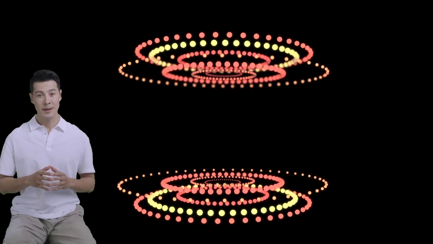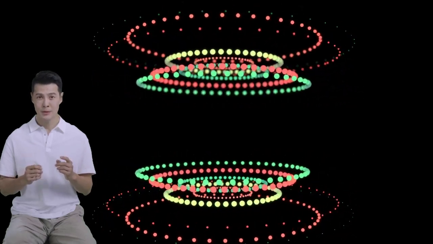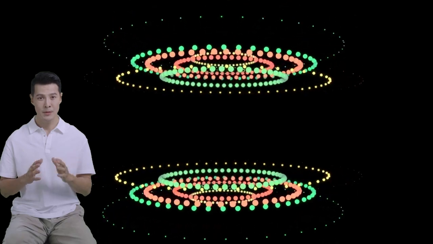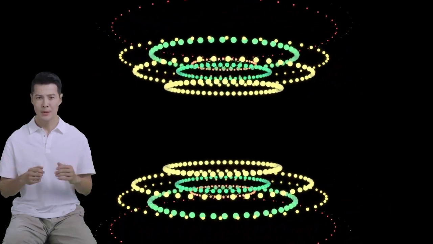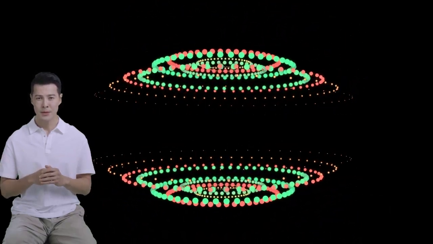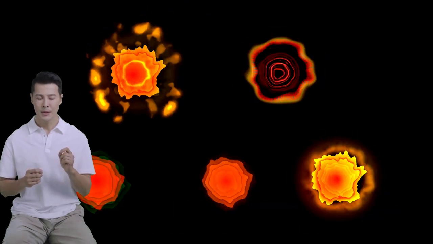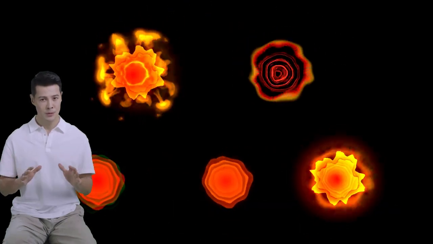First, let's start with the principal quantum number n. It indicates the main energy level, or shell, of an electron, and can take any positive integer value: 1, 2, 3, etc. The higher the value of n, the further the electron is from the nucleus, and the higher its energy level.